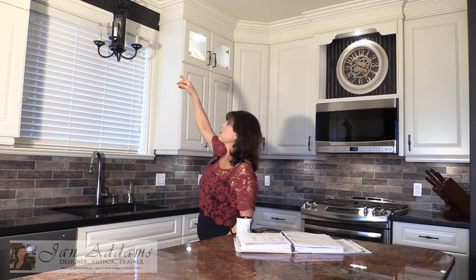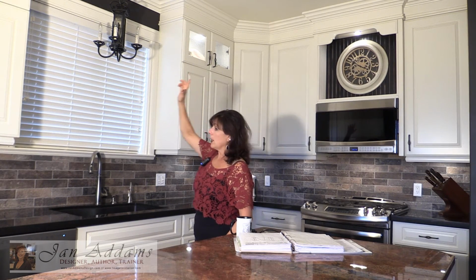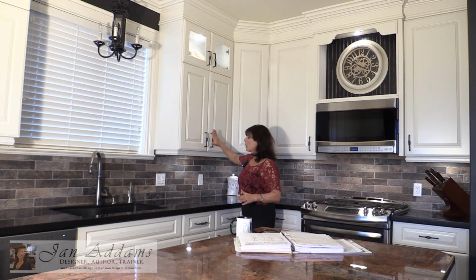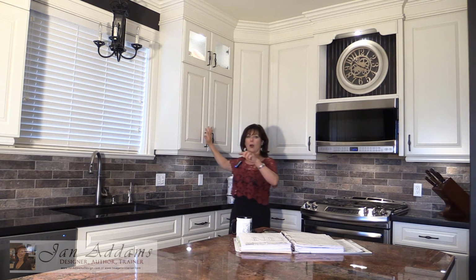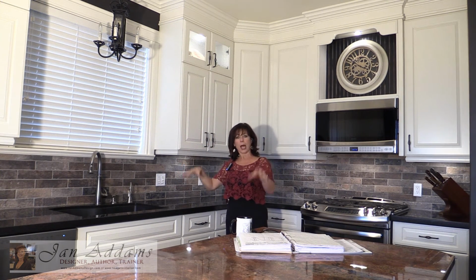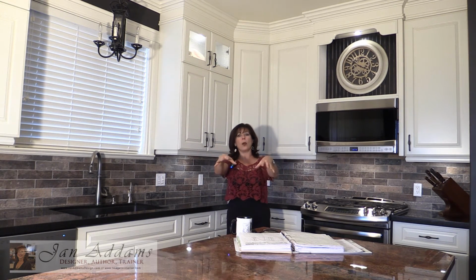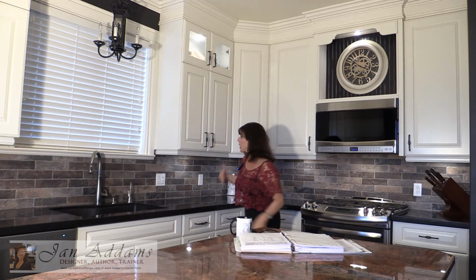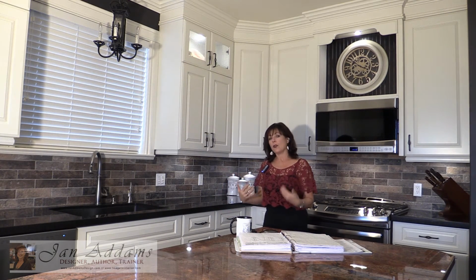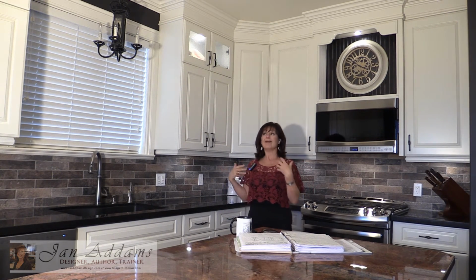Let's see, one of the other details, hardware. Hardware is very important. Remember how color direction was? I went to the blacks and the grays and let the focal point be that wonderful warm red. Well, I wanted to find black handles.